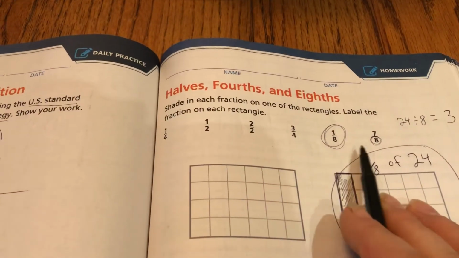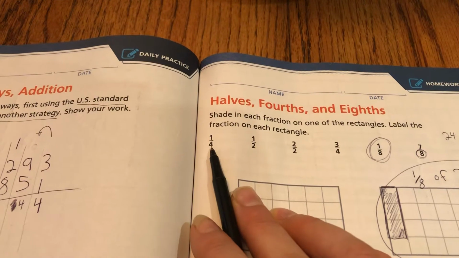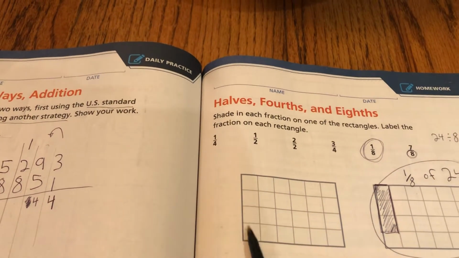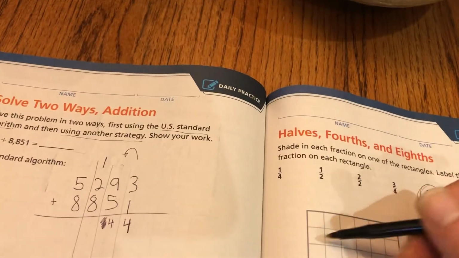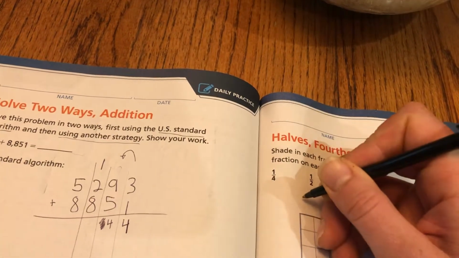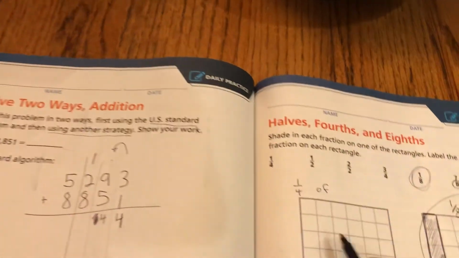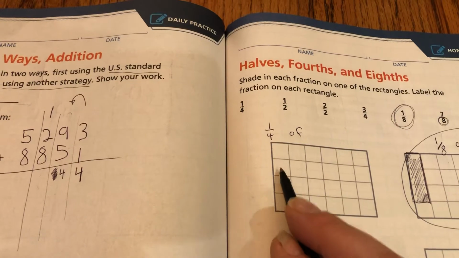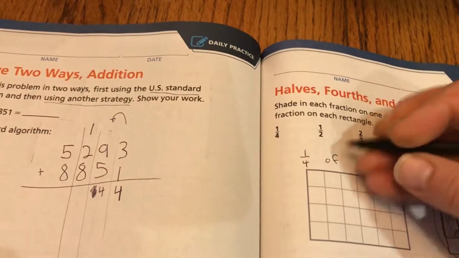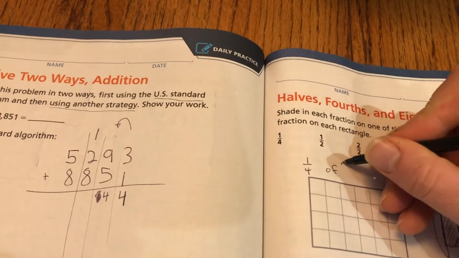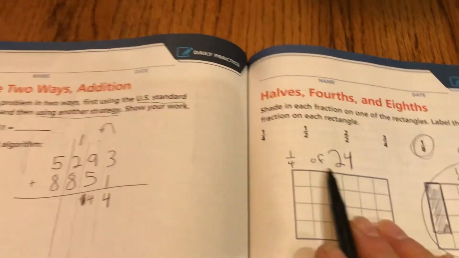I'm going to look at this one, and I'm going to look at 1/4. So how do I find 1/4 of this? I'm going to count up and try to find 1/4 of this whole thing. And this whole thing, 1, 2, 3, 4, 1, 2, 3, 4, 5, 6. This one I know 4 times 6 is 24. So I'm looking to find 1/4 of 24.